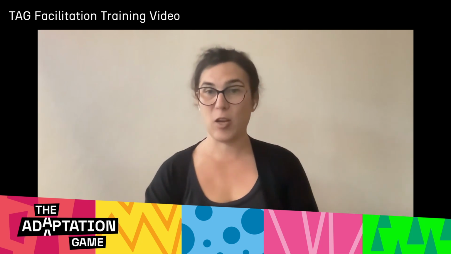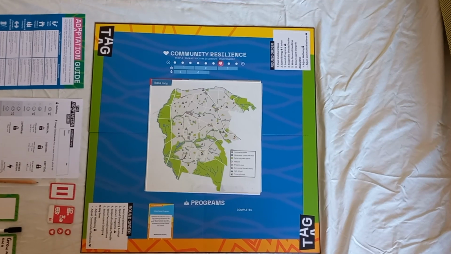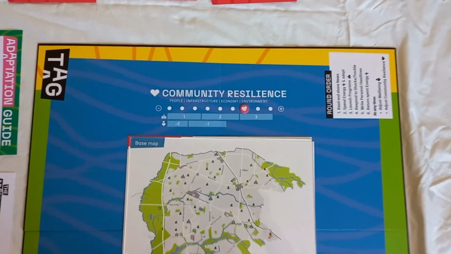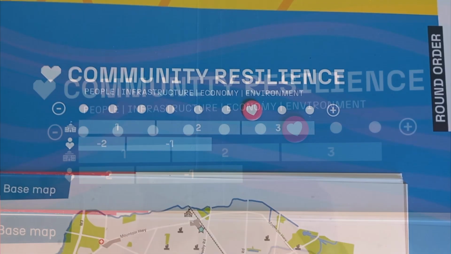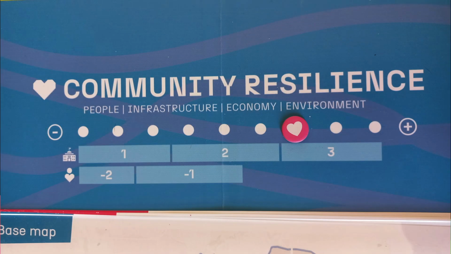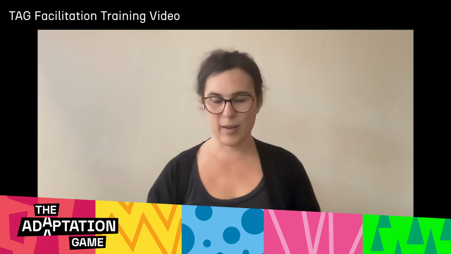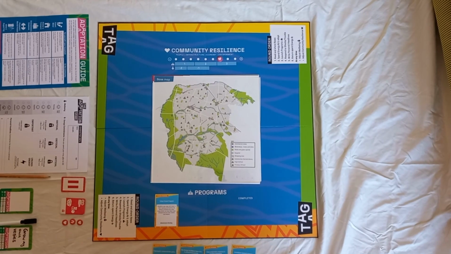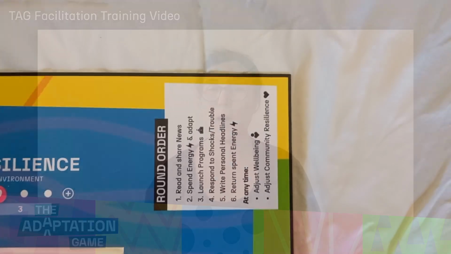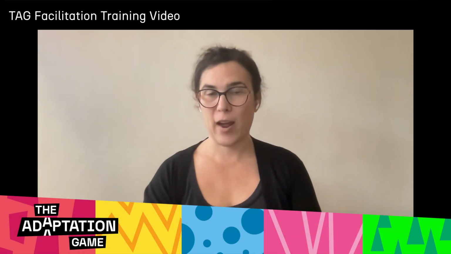Also on the board is the community resilience track, which you'll be adjusting throughout the game with the pink heart token that goes on it in order to track where resilience is. That starts at the third dot from the left. And you want that close to you because that means the board is right side up, more or less, for the players, and it's easy for you to adjust it. Also on the board are two places where the round order of the game is summarized, so players can quickly reference that. And at the bottom of the board is the programs track.